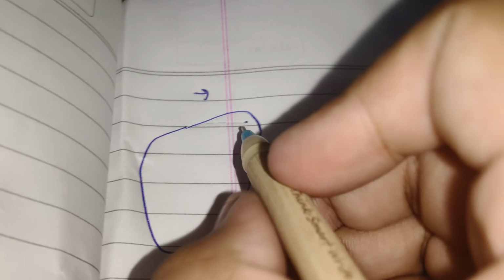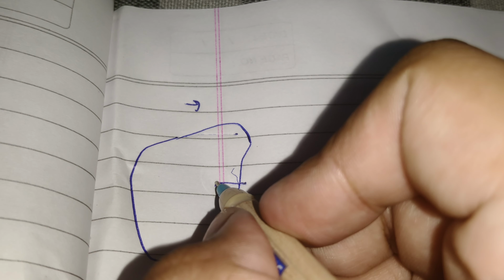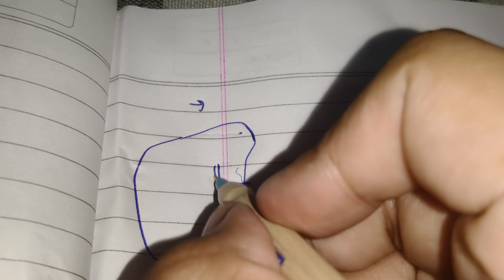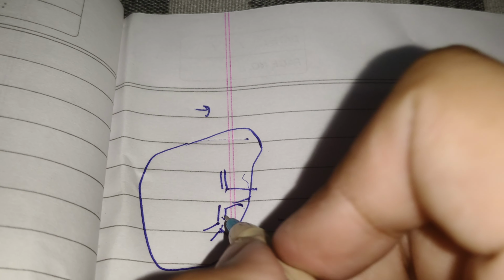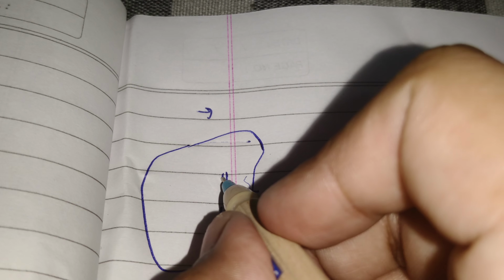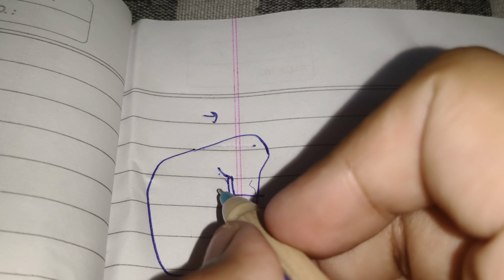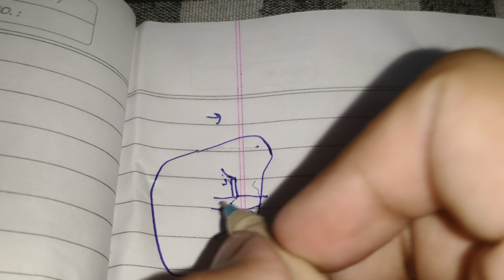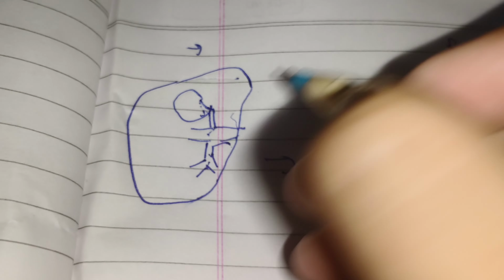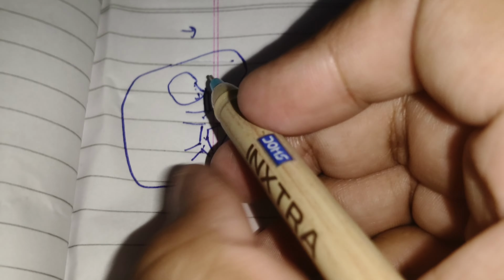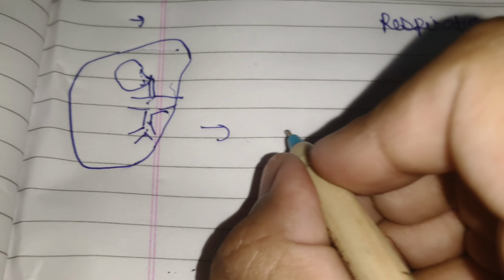So first of all, the structure of the lungs looks like this. Here is the trachea. They begin with the initial bronchiole, and then tertiary bronchioles. Initial bronchiole, then primary bronchiole and secondary bronchiole, third and tertiary, then quaternary bronchioles, and lastly there is the alveoli. Alveoli is basically a vascular balloon-like structure where air exchange takes place.